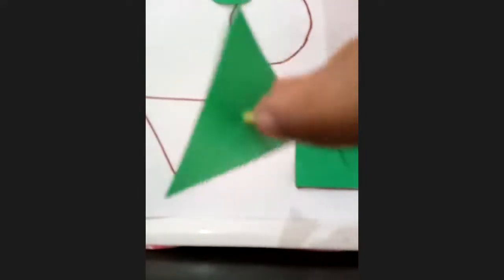So I am triangle. Yes, it's true. I have three sides. Yes, I do. Count them with me. 1, 2, 3.